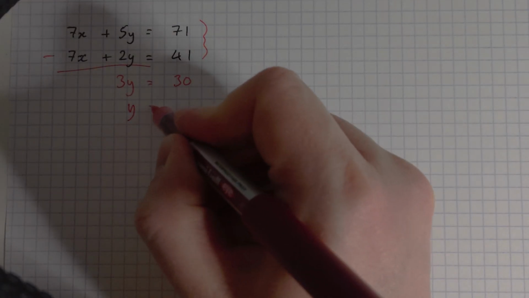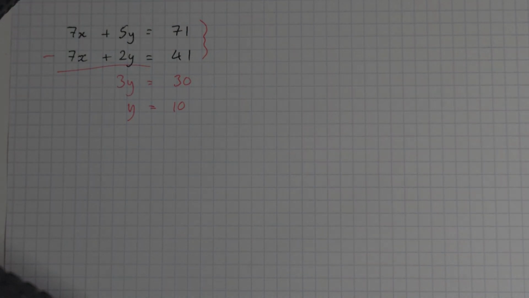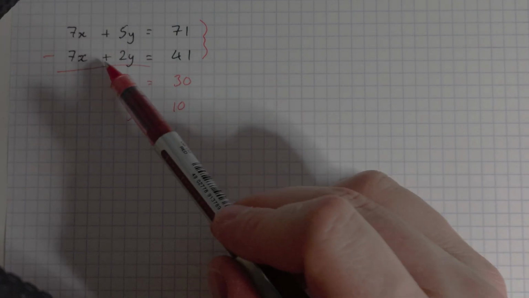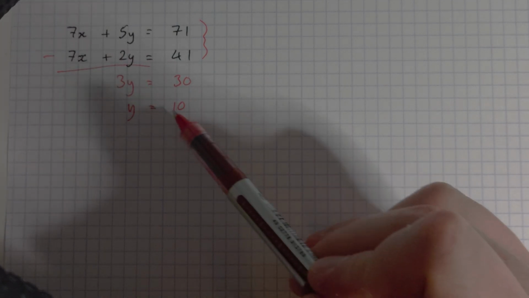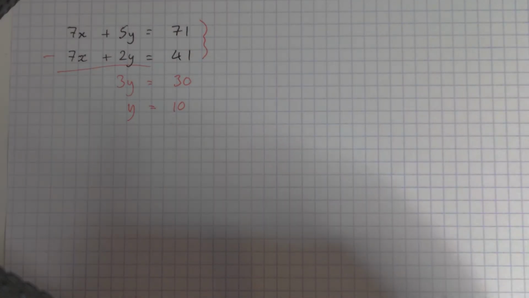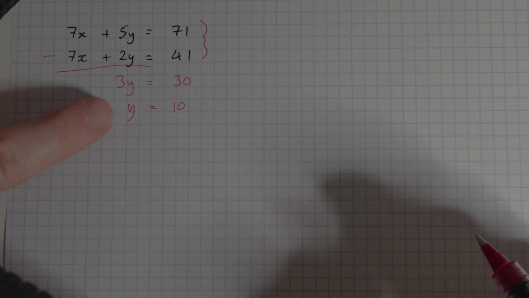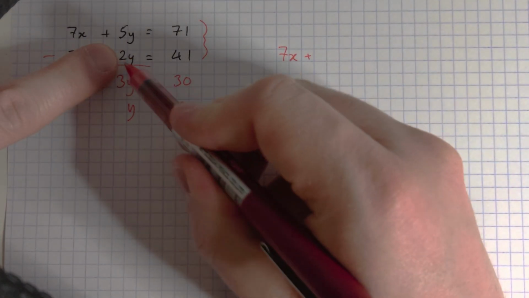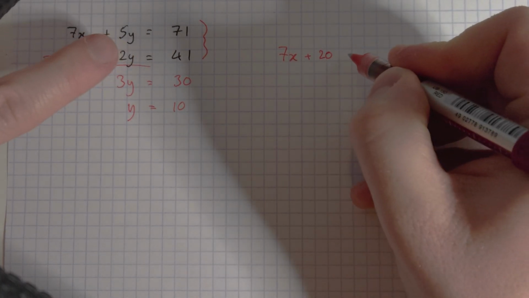So if 3y is worth 30, let's divide both sides by 3. That gives me y equals 10. Now that I know that y is 10, I can put that into either equation. Maybe the second one, but it makes no real difference. Let's put y equals 10 into this bottom equation. So I've got 7x plus 2 lots of 10, which is 20, equals 41.